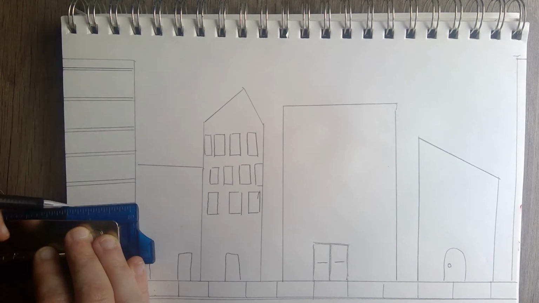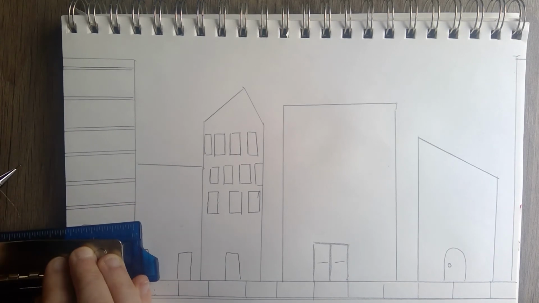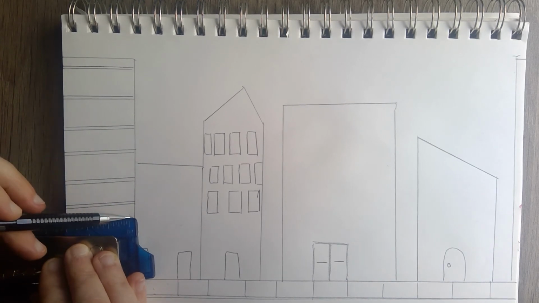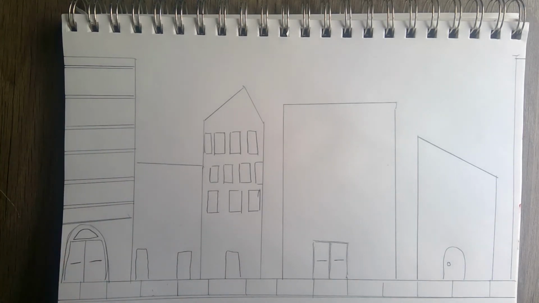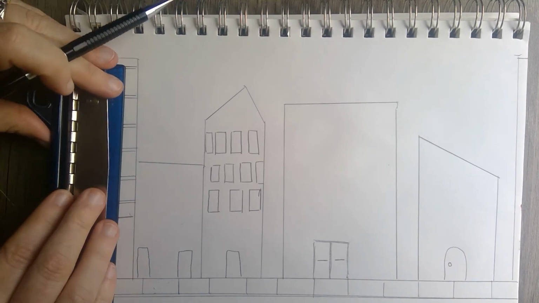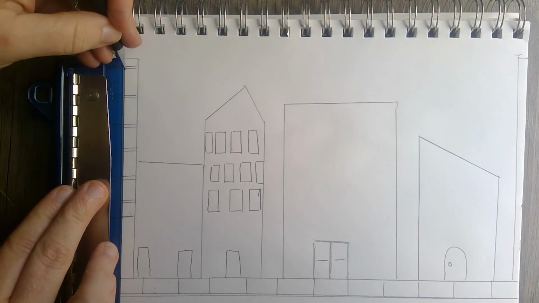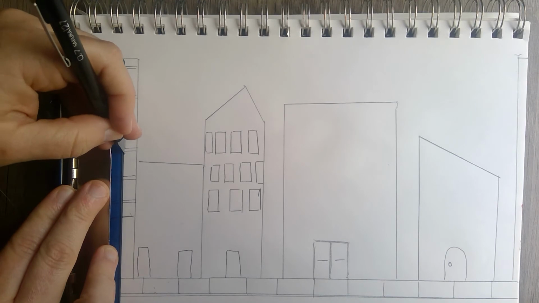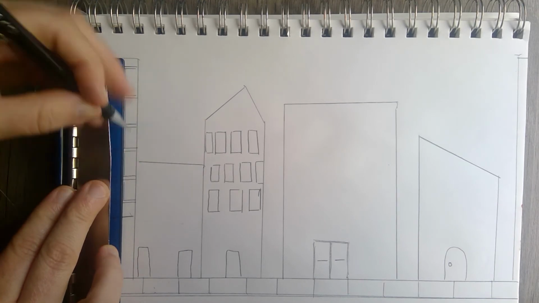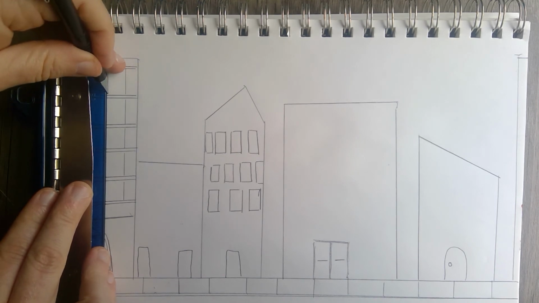So yeah, so you just make these little lines going all the way down. And I'm going to continue up until about here because my door frame is right about there. So the next thing that you do is you just make some lines going down, but you do not draw a line between the two lines that are connected. So this is kind of like your window panes.